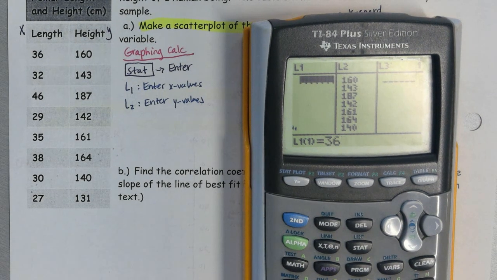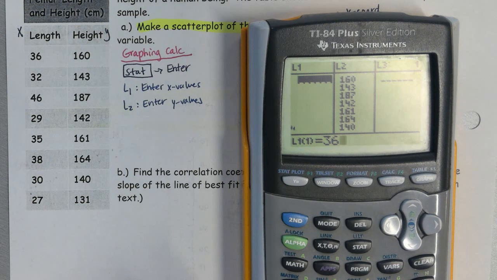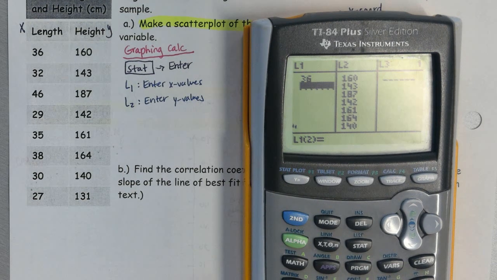To enter them in, you just have to type in the number and then enter. So 36, enter. 32, enter. Make sure that you put in the correct data points, because if you don't, you will not get the same thing as I do. And that will be the first thing I'll have you check, is making sure that you enter them in correctly. And then do the same thing for your Y. Put in your L2.